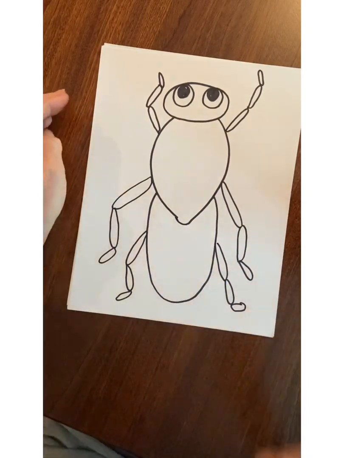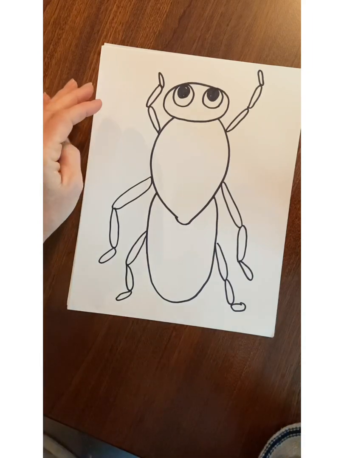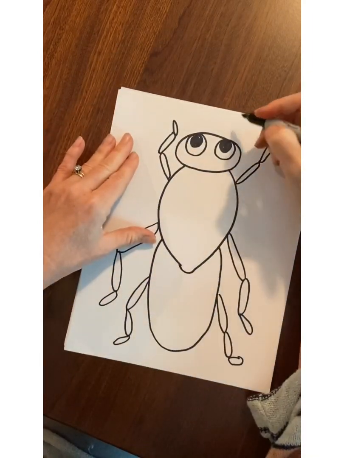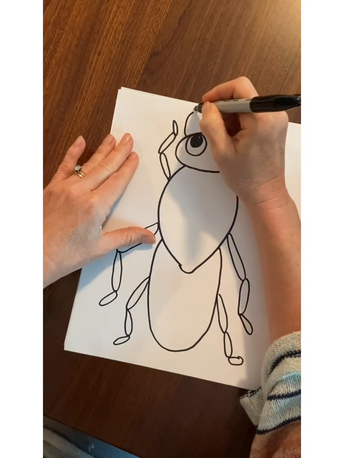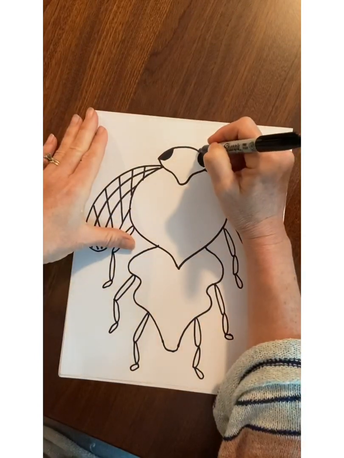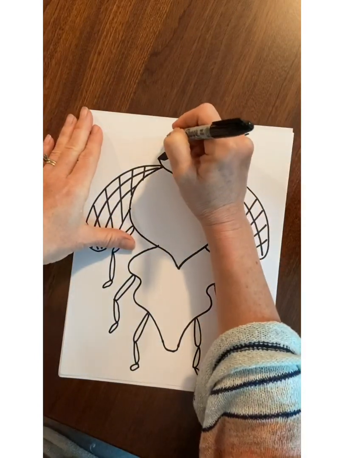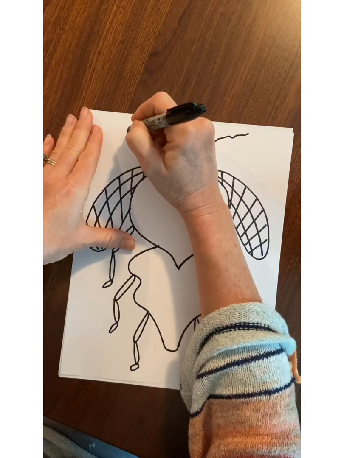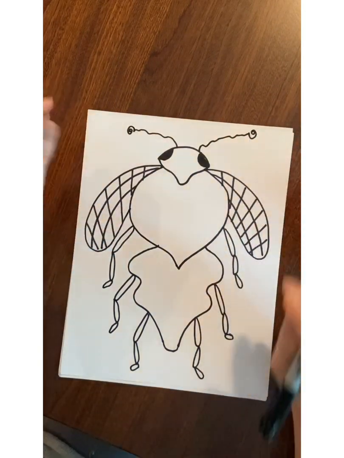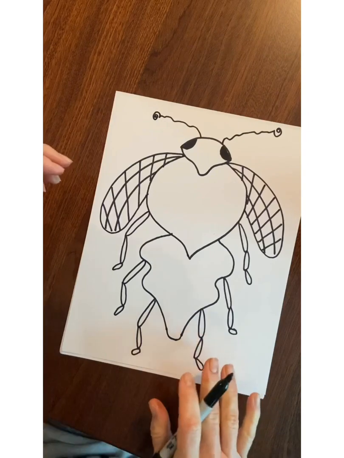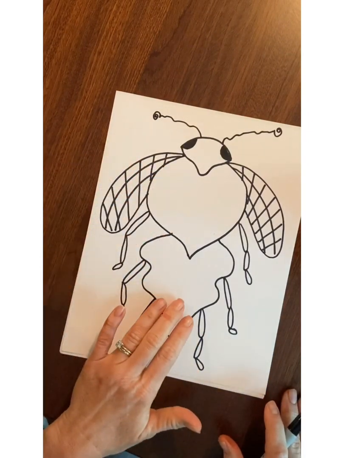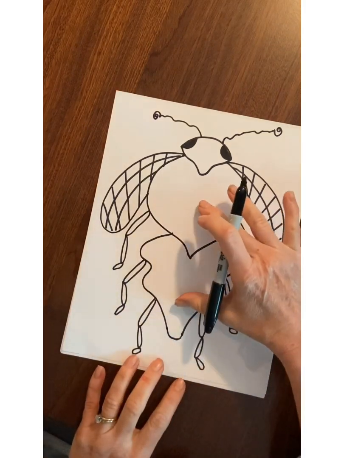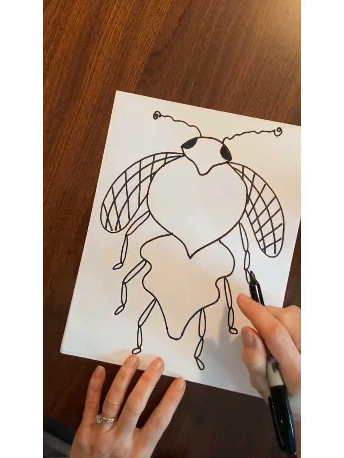Okay, next you can add your antenna. Your antenna should come off of your head. It can be as simple as a curved line with a circle, or maybe your antenna is a wavy line with something else at the end. You're the designer. And then finally, we're going to add some shapes and lines for patterns on our 2 body shapes, not our head shape.